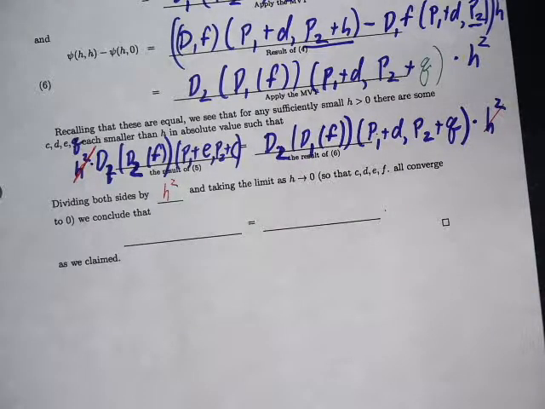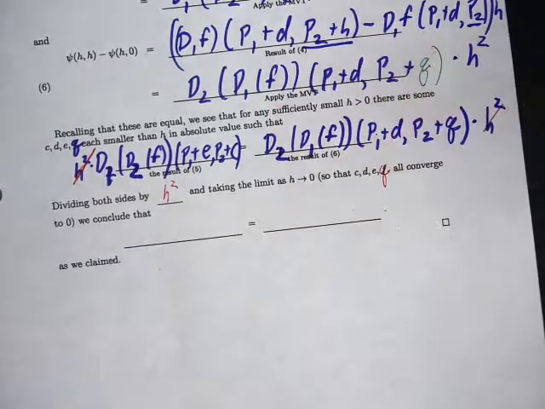But let's see, as all of these c, d, e, and q were all between 0 and h, they're all less than h in absolute value. So as h goes to 0, where do those variables go to? 0. So where does p1 plus e go to? Where does p2 plus c go to? So where does all of that argument go to? p1, p2, which was our coordinate for the point p.